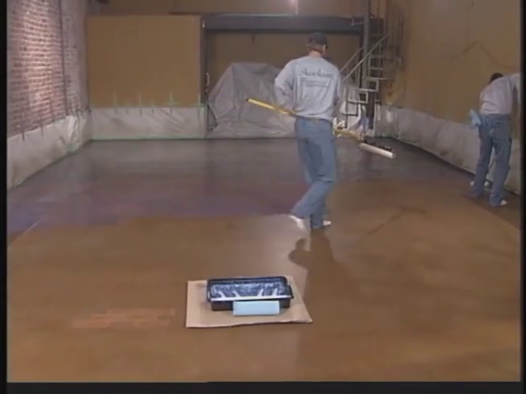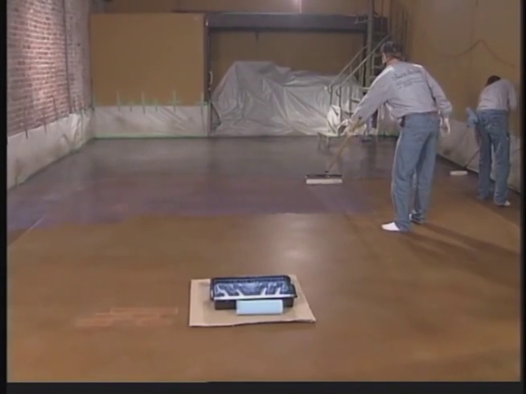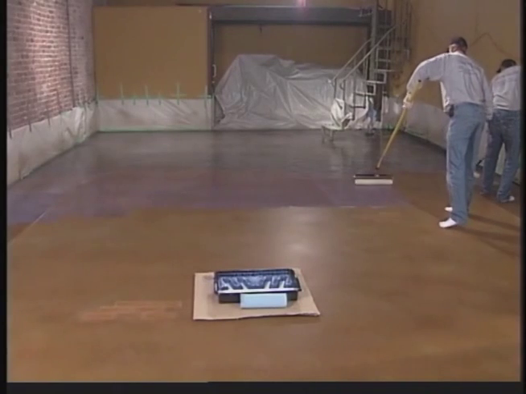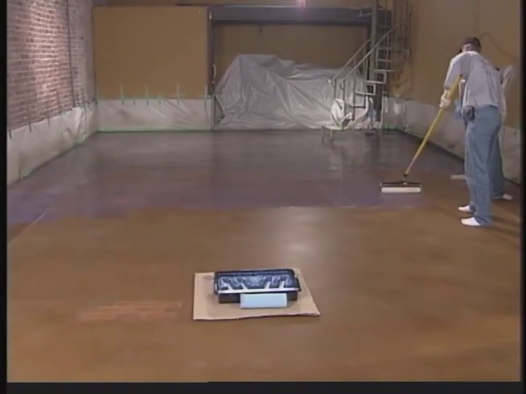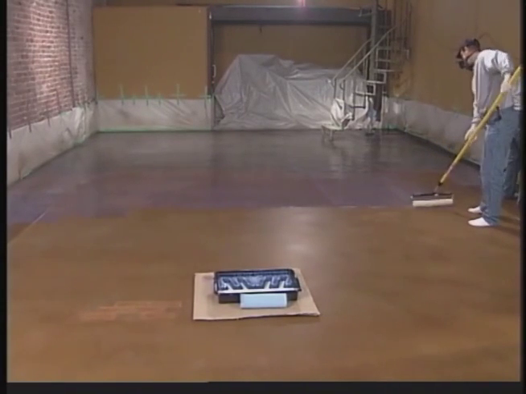When applying any type of sealant or coating system, it is important to maintain a wet edge, similar to the wet edge described in Toppings and Overlay Applications Volume 1. A wet edge will ensure even blending of new and old material and will prevent lines or roller marks.